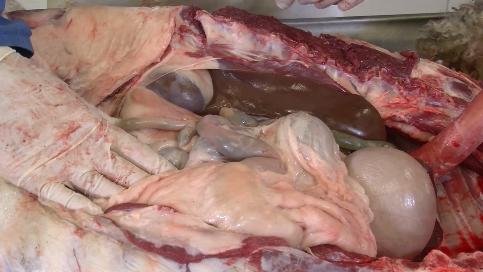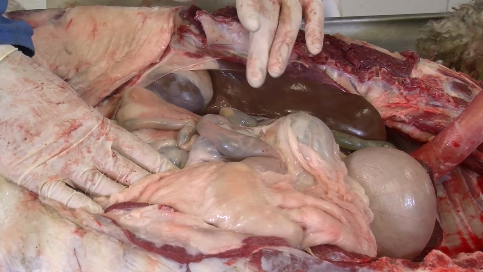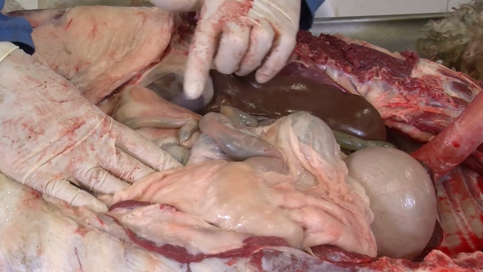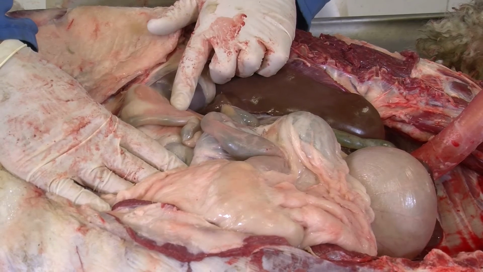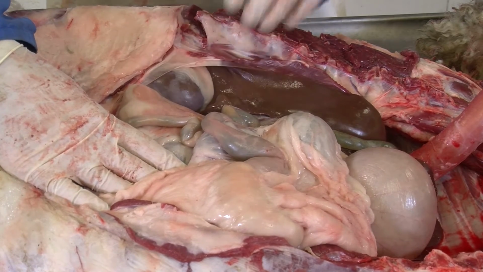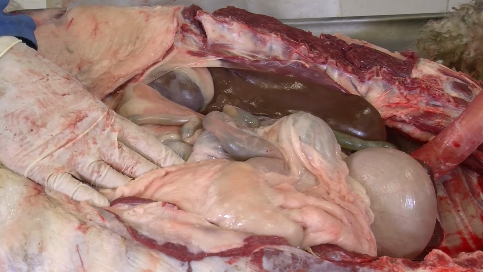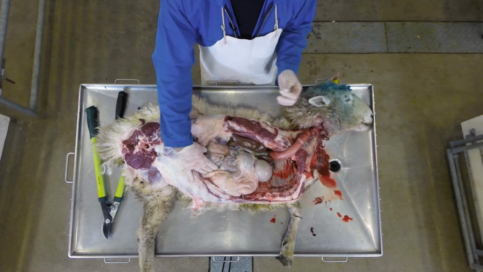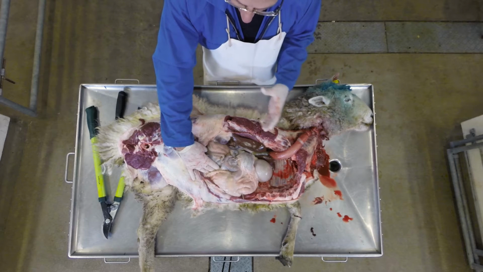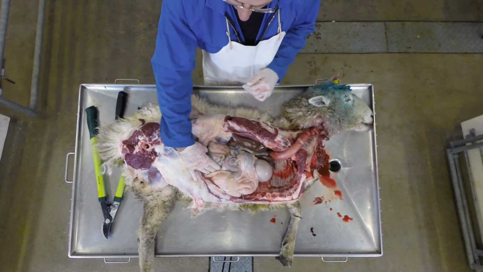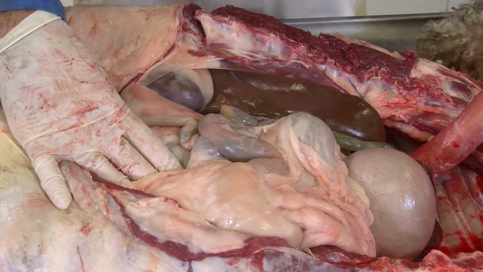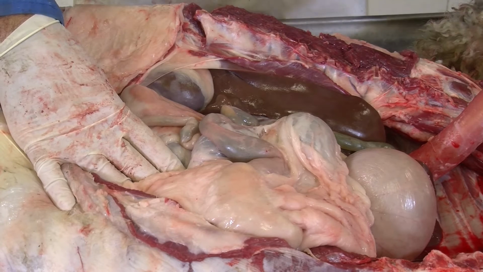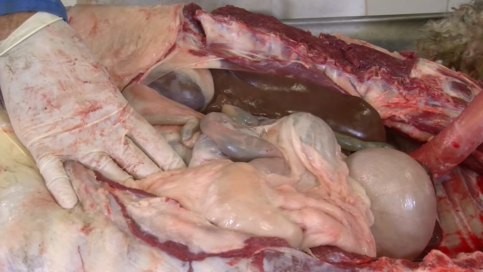The other function of the pancreas is control of blood glucose level. So your insulin comes from the pancreas, and the insulin is the hormone that makes your body take glucose out of the circulation and store it. So when you've had a meal, your blood glucose level goes up. The pancreas here releases insulin. That makes the cells in your body, and particularly your liver, store that glucose.